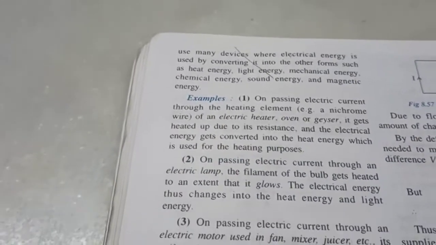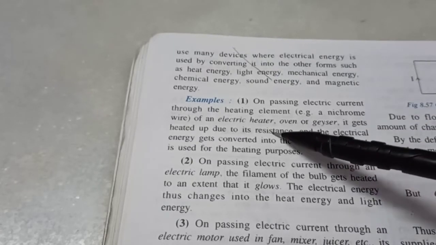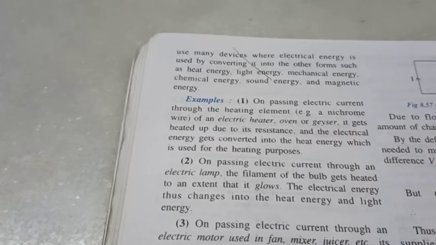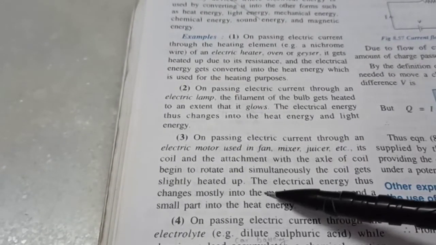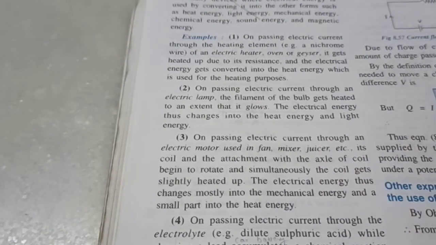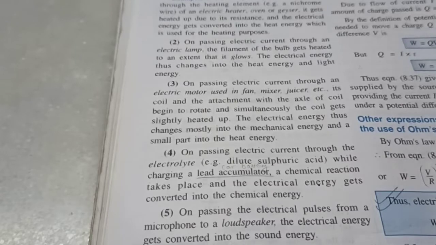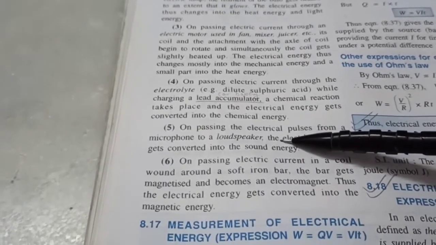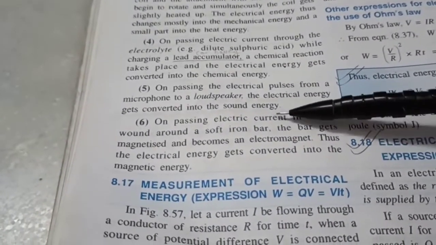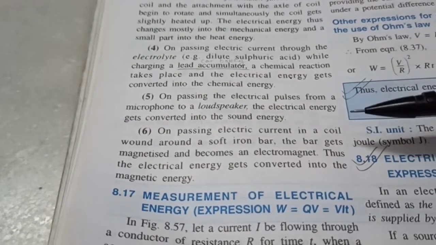Now let's talk about electrical energy. Electrical energy can be converted into various forms of energy using equipments. Heat energy, well, using a heating element, electric heater, oven, geyser, etc. Light energy, well, in electric lamps. Kinetic energy, in electric motors used in fans, mixers, etc. It can be converted into chemical energy, especially when you are charging a battery, like a lead acid accumulator, car battery. It can be converted into sound energy using loudspeaker, and it can be converted into magnetic energy using an electromagnet. That is a coil wound around a soft iron bar and current flowing through the coil.